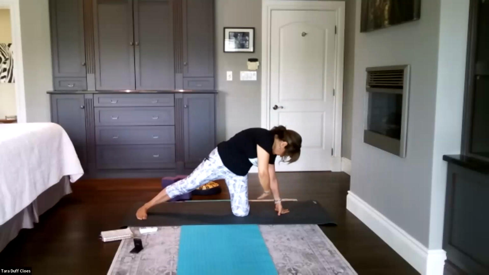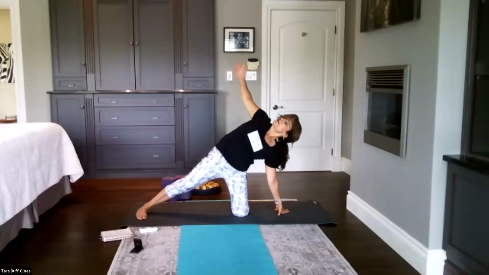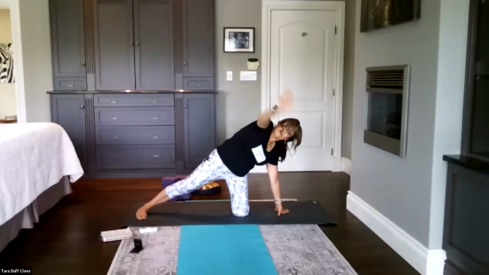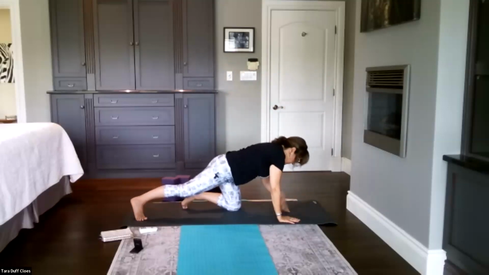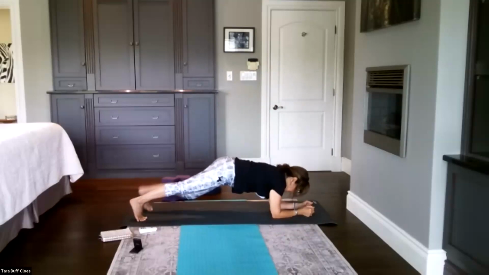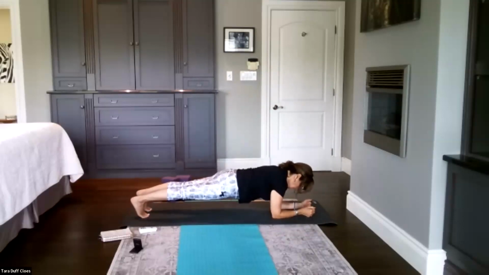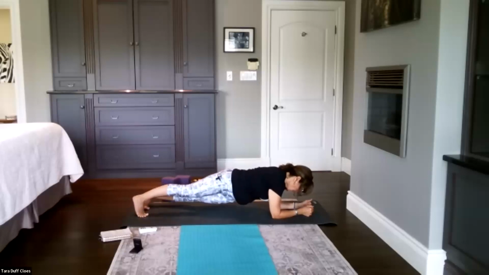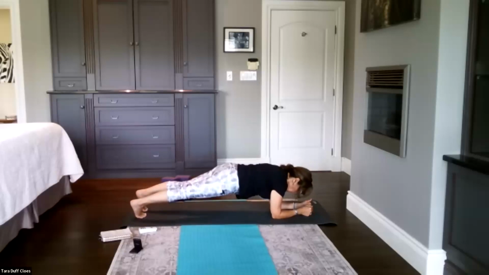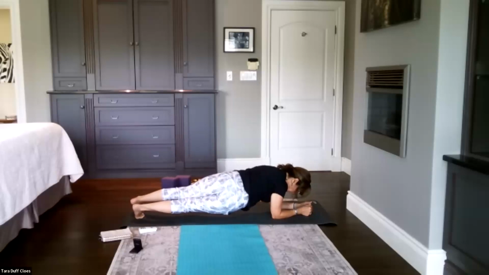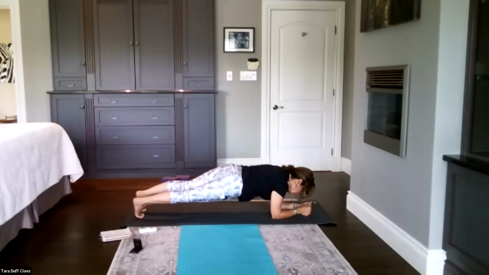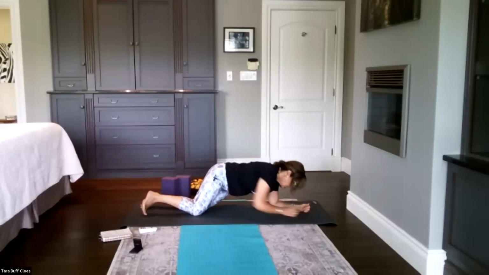Windmill the fingertips down, thread them through, opening back up and behind. Bring the fingertips back down to the earth and come into dolphin plank. So instead of taking side planks today, just rotate your left hip down to the earth for a twist. Come back to center, inhale. Rotate your right hip down to the earth. Come back to center, knees to the earth.